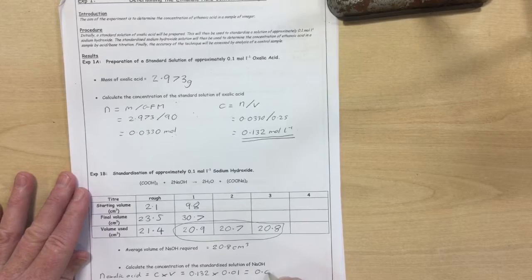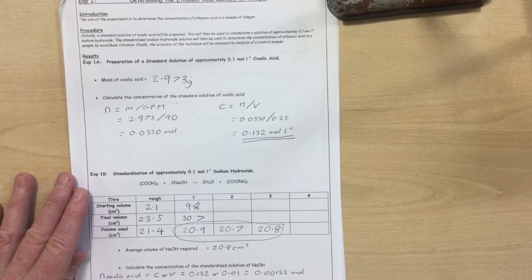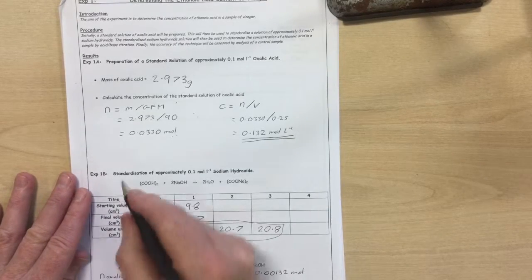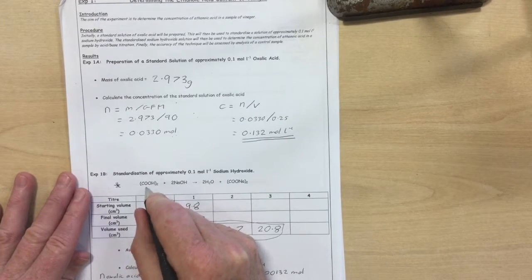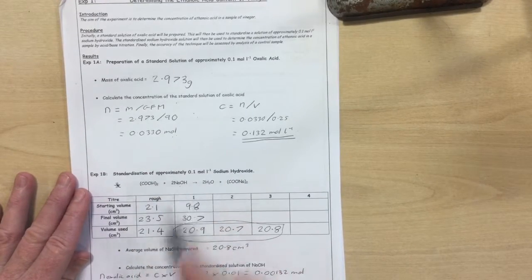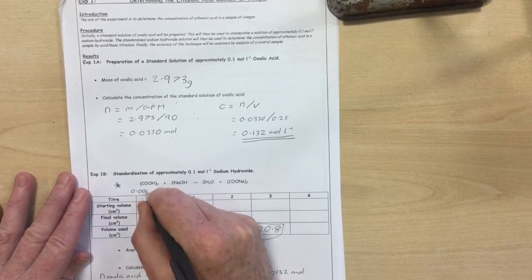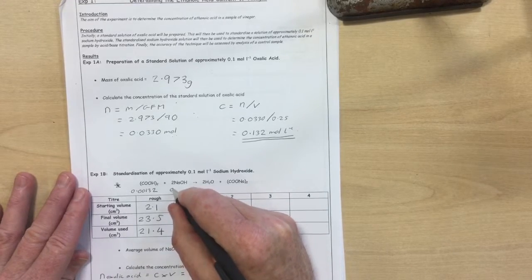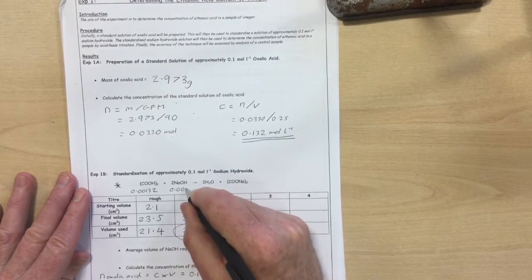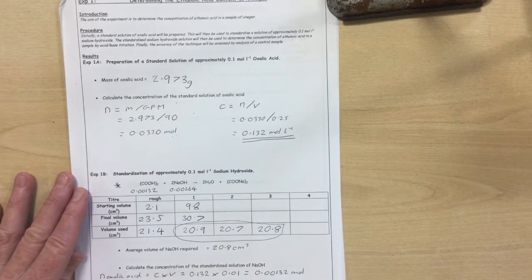So it was 0.00132 moles of oxalic acid in the conical flask. Now from our balanced equation up here, we see that 1 mole of oxalic acid reacts with 2 moles of sodium hydroxide. So if we had 0.00132 moles of oxalic acid, we must have had 0.00264 moles of sodium hydroxide in our titre.